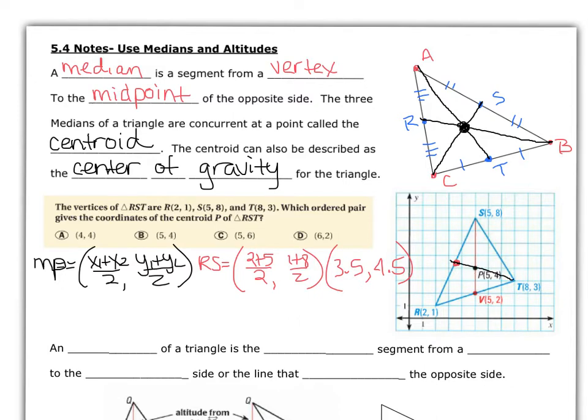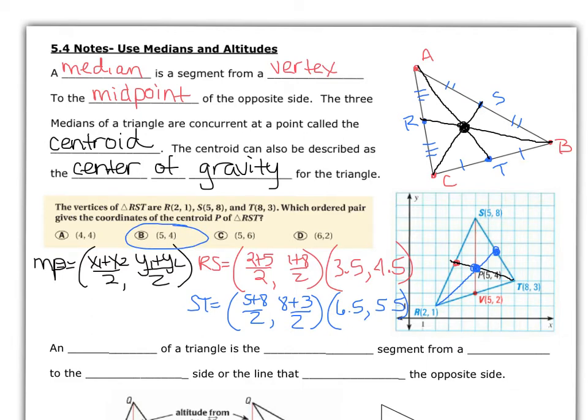Now we can do the midpoint of side ST. All right, add the x's. That's 5 plus 8, and divide that by 2. 5 plus 8 is 13. Divide by 2 is 6.5. Add the y's. 8 and 3, that's 11. Divide by 2 is 5.5. So over 6.5. Up 5.5. Now we can construct our other median from R all the way to the midpoint. So you can see that right there, there's the centroid. They're all meeting up at point 5, 4.